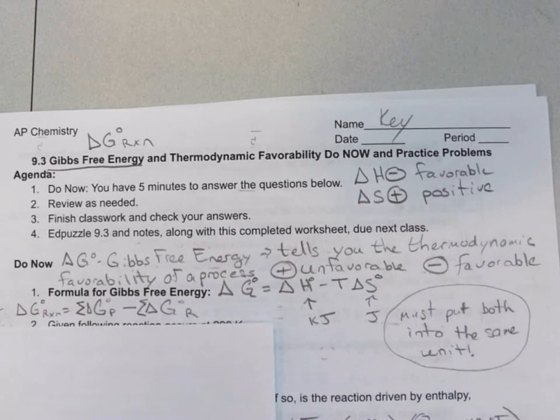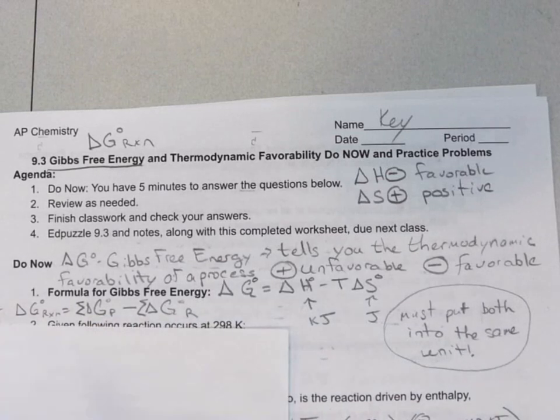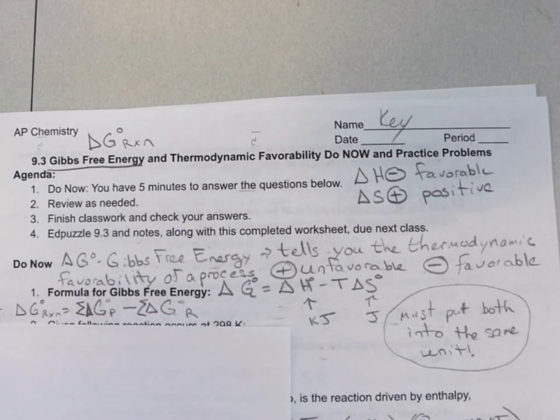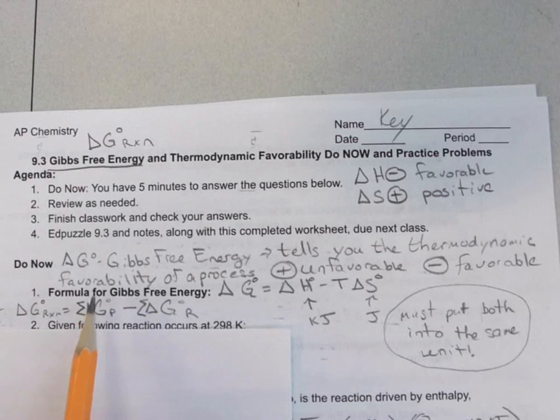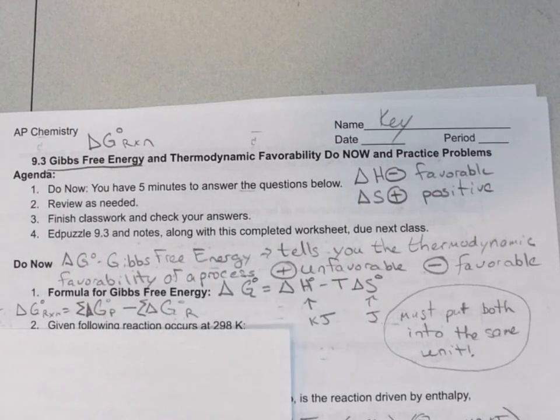Or if we're given the Gibbs free energy of formation for the products and the reactants, right? If you're given a chart of those, then you can use that kind of standard formula that we've been using for delta H and delta S. But delta G can be calculated the same way, the sum of the products minus the sum of the reactants. Okay? So two ways that you're going to see to calculate that in this section.